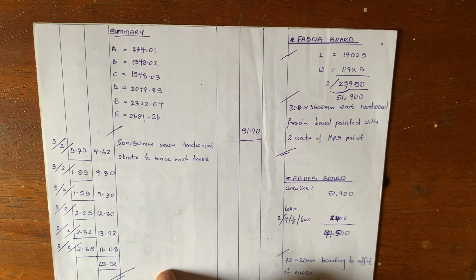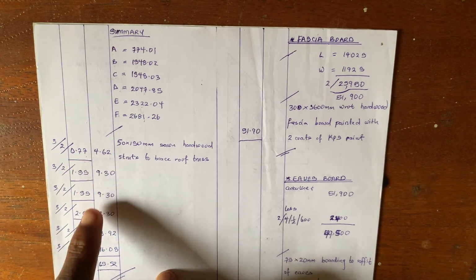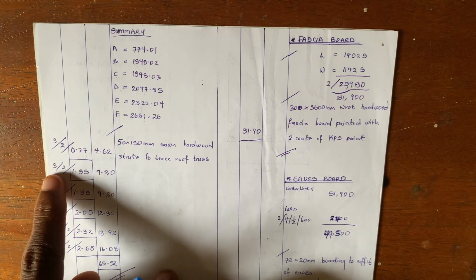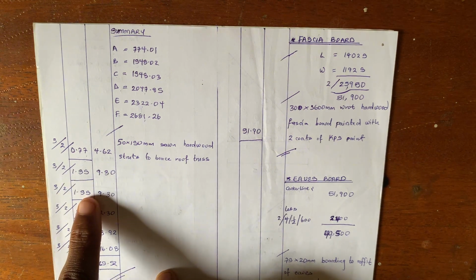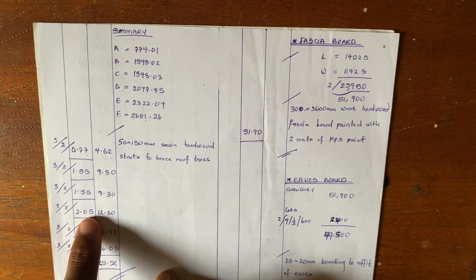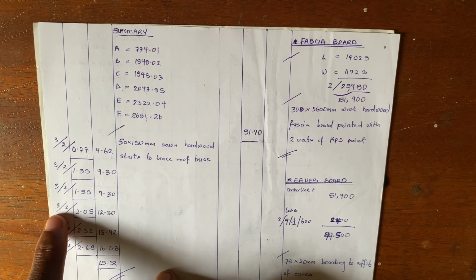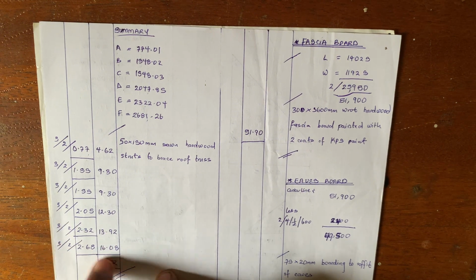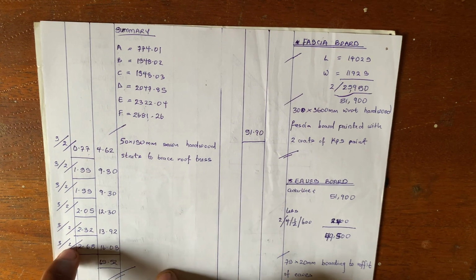So after booking for A, we'll book for B, multiply it by 2, times it by the number of trusses. The next one is C, multiplied by 2 by the number of trusses. D, multiplied by 2 by the number of trusses. E, multiplied by 2 by the number of trusses. And you do the same thing for F.